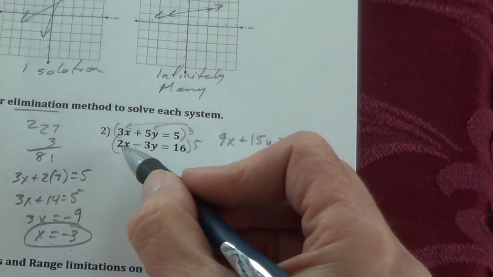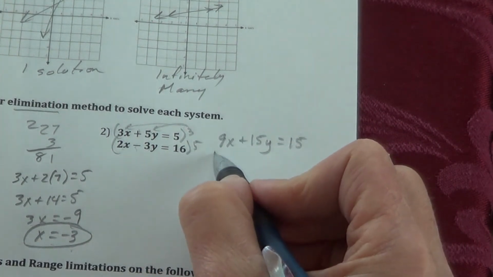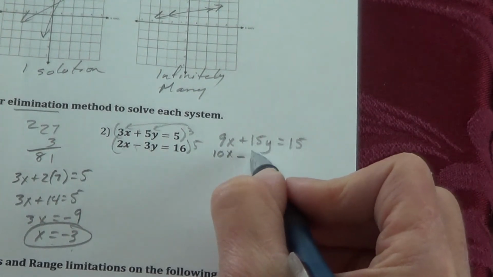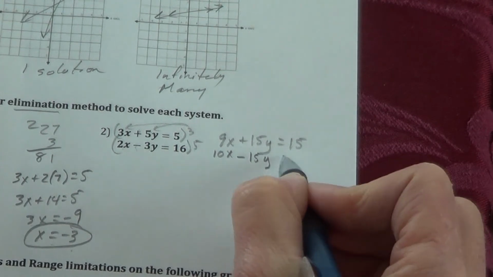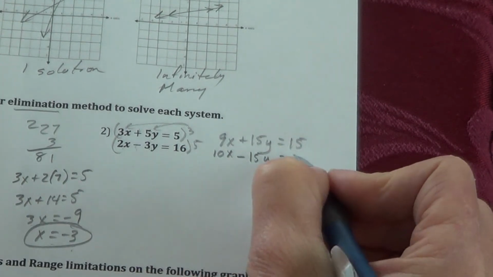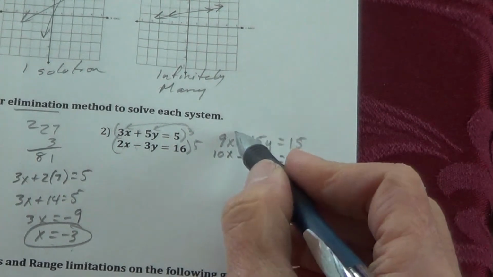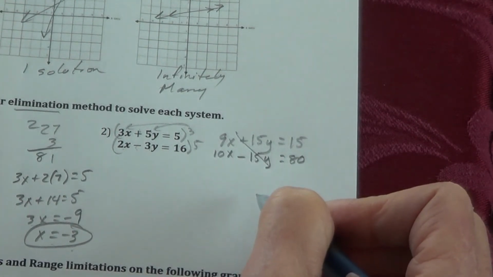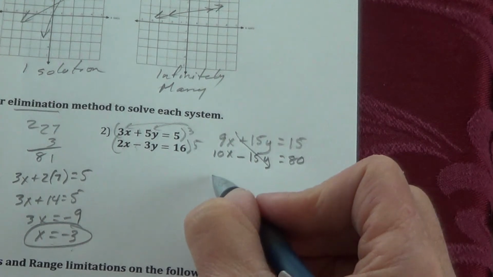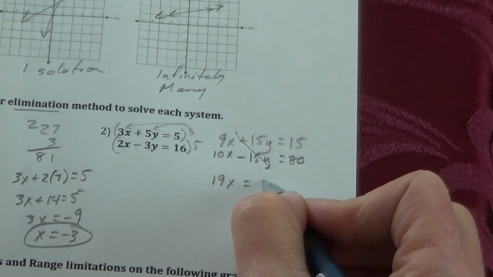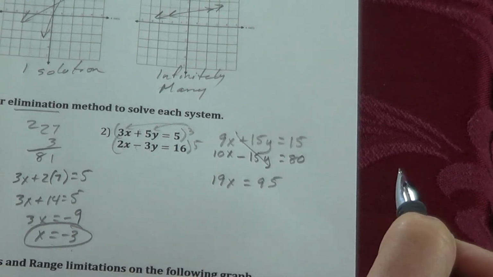Down to the bottom one, 5 times 2x is 10x. 5 times negative 3 is negative 15y. And 5 times 16 is 80. The y's will wipe out when we add those together. 9 and 10 is 19x equals 95.